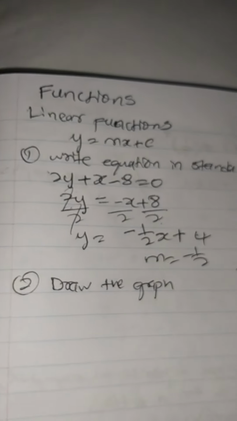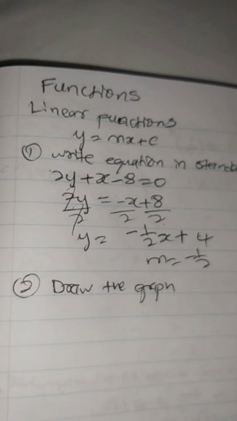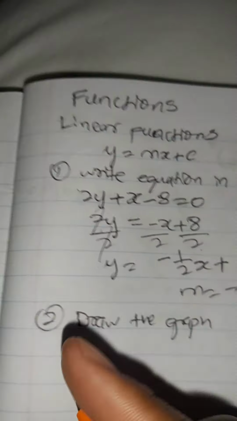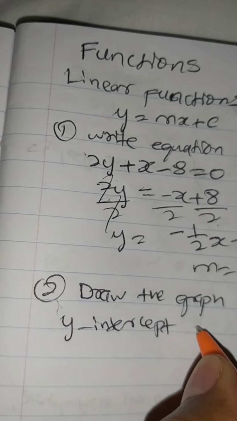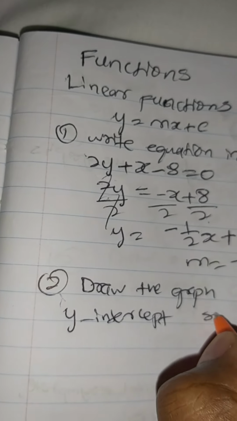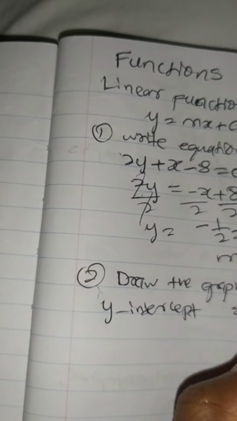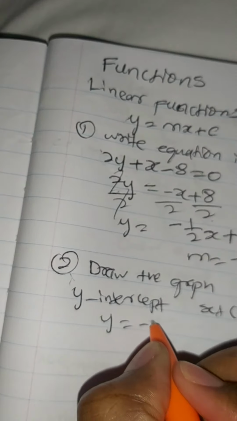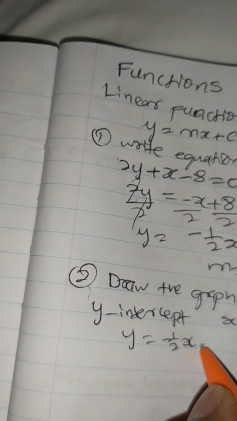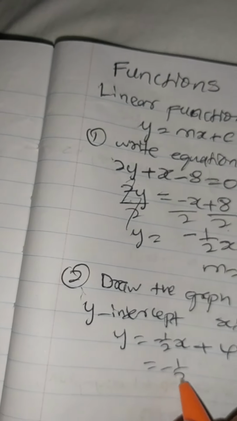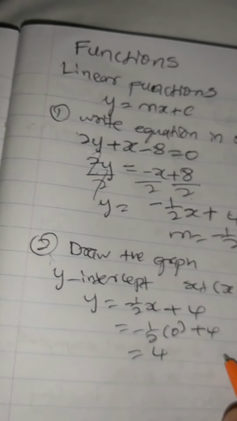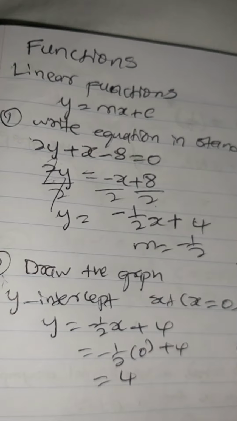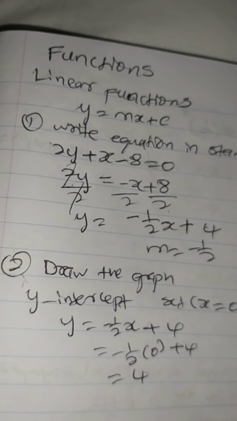The next step is to draw a graph. But for you to draw a graph, you need to know the intercepts of that graph. If we start with the y-intercept, that's where we set x to be 0. Then we've got our equation, minus half x plus 4. We set x equal to 0, so we've got 0 plus 4. This becomes 0, therefore y is 4. Then our coordinate is (0, 4).